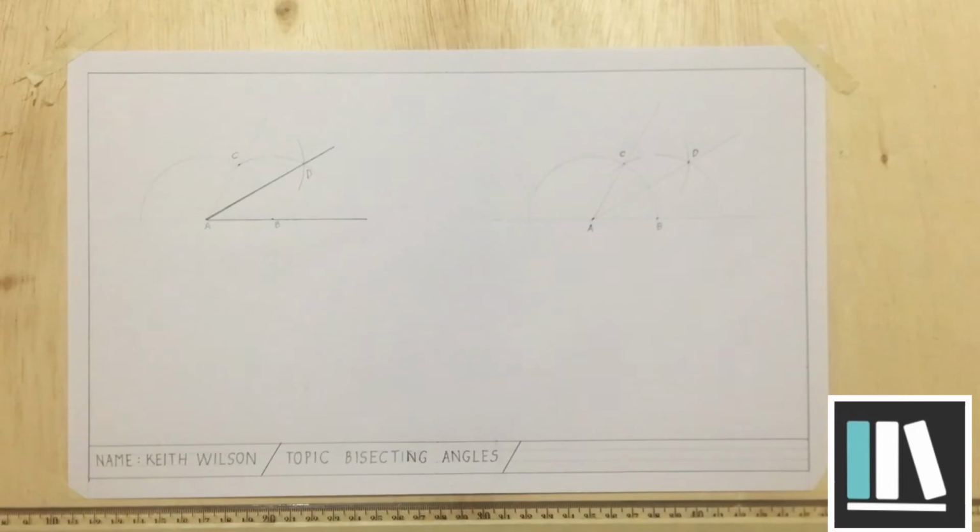Now I am going to draw a 15-degree angle. In the drawing before, we bisected a 60-degree angle to achieve a 30-degree angle. Now, for this exercise, I am going to bisect a 30-degree angle in order to get a 15-degree angle.